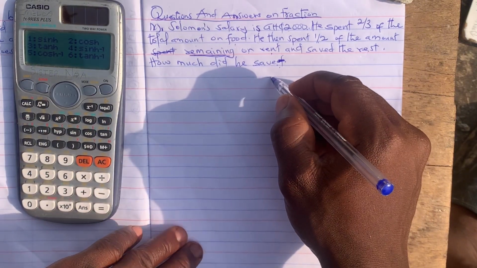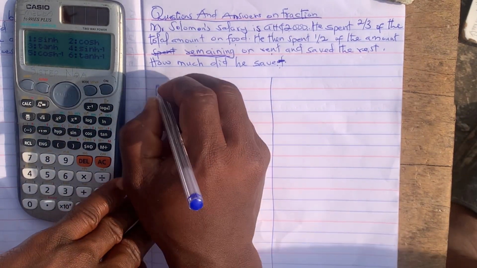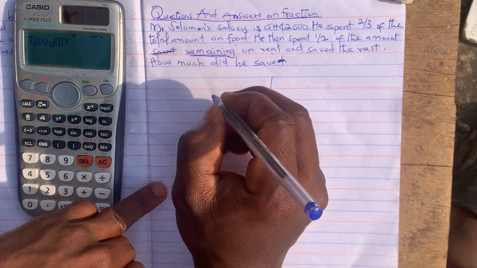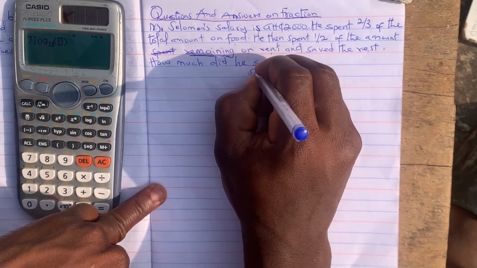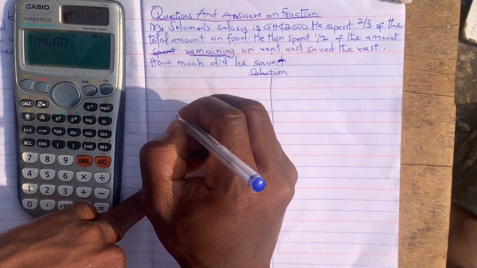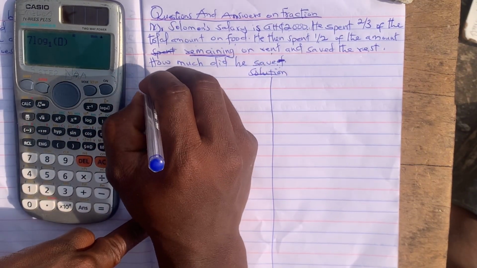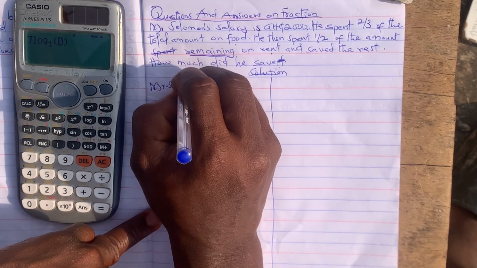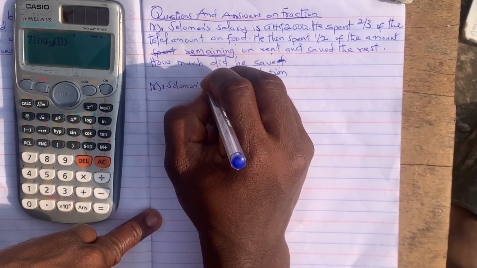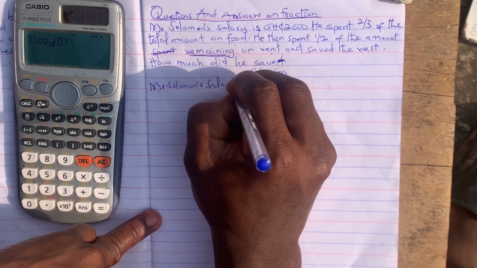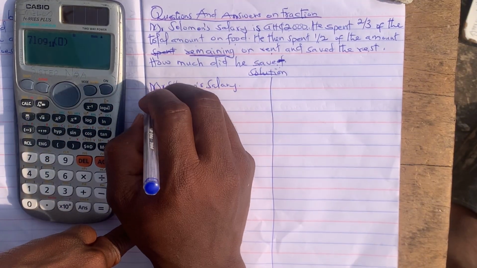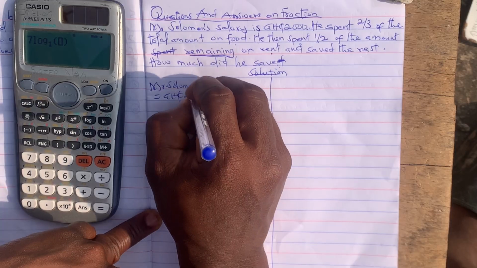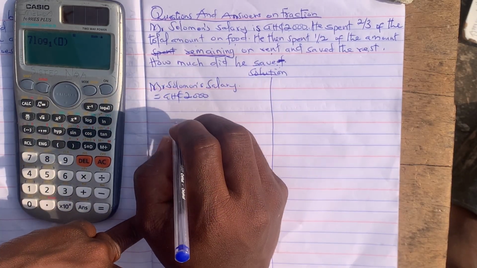Let me divide it. So the solution: Mr. Solomon's salary equals 2,000 Ghana cedis.